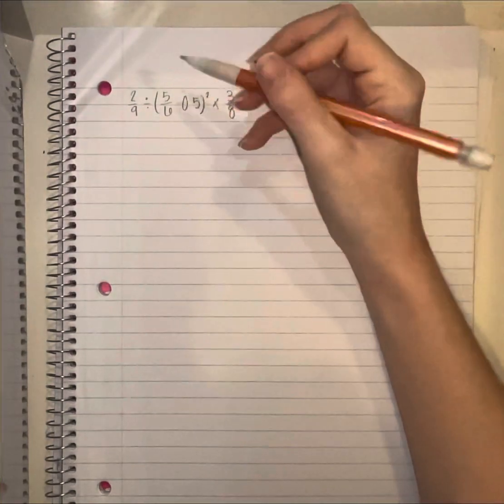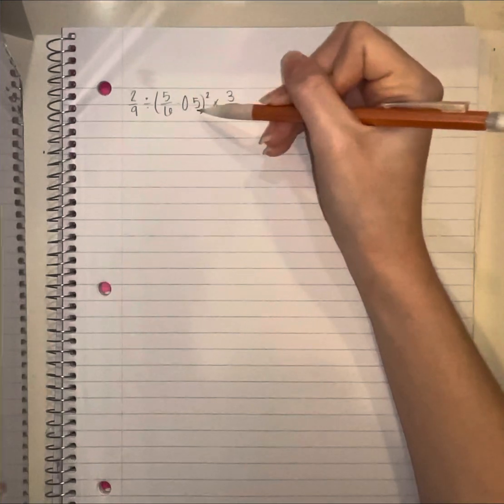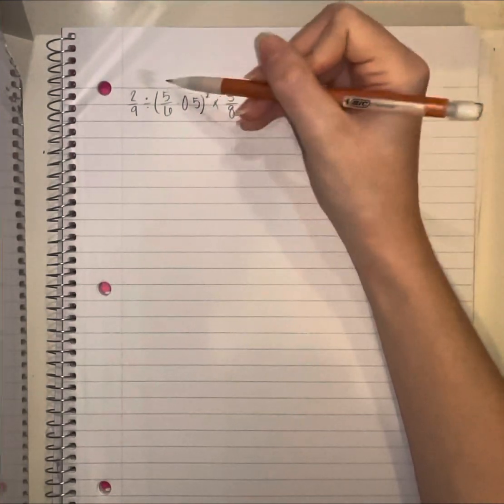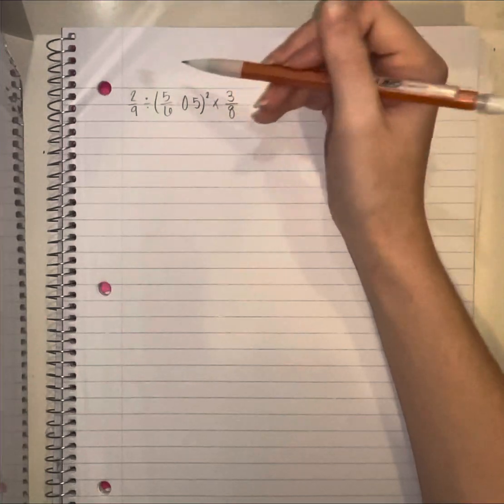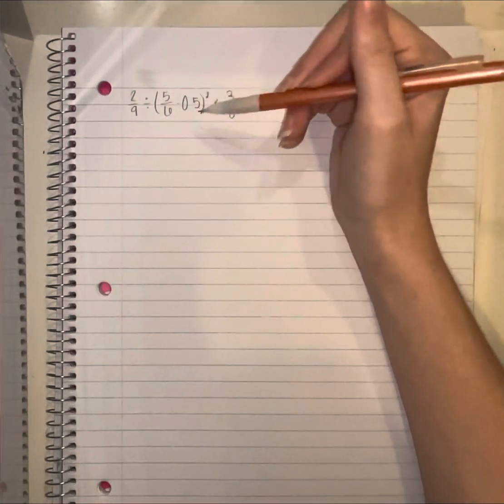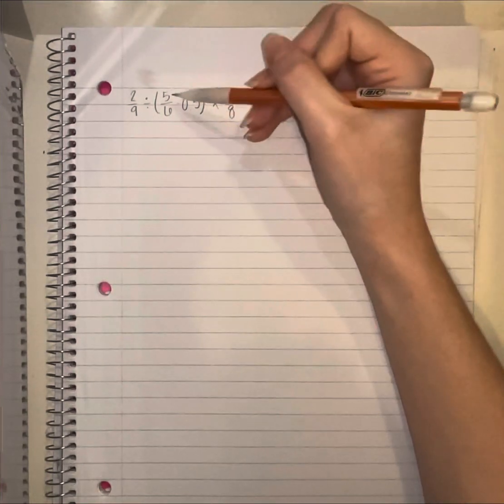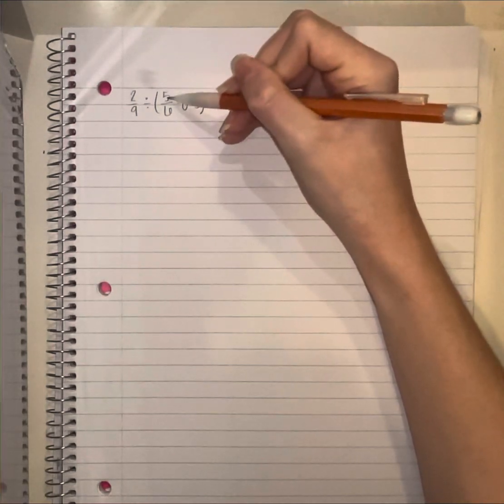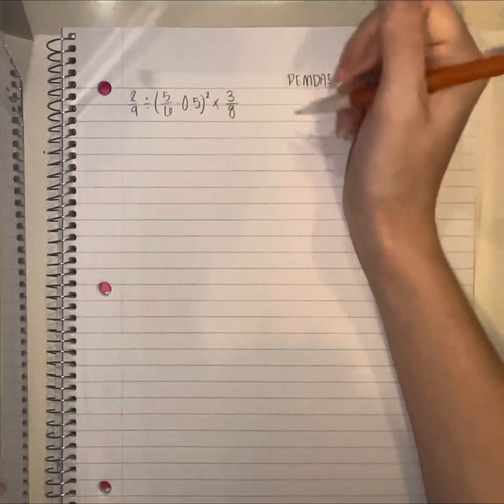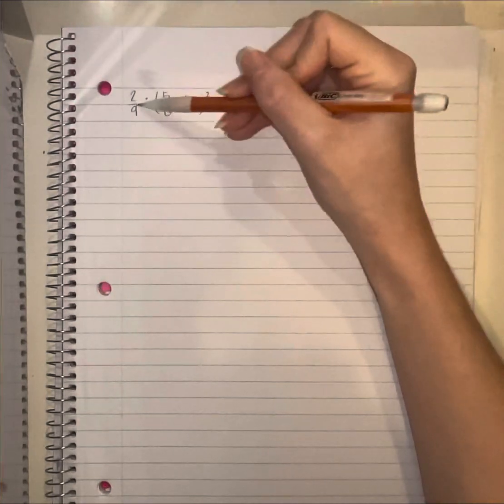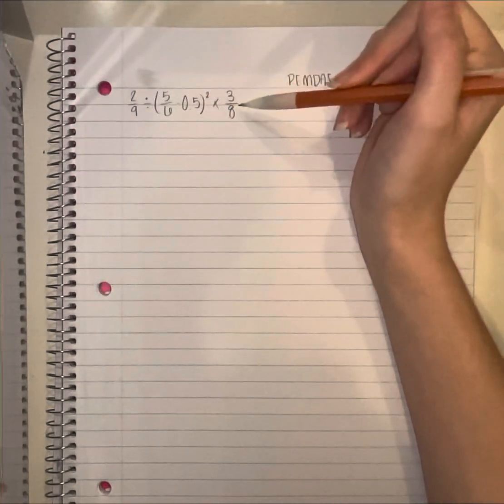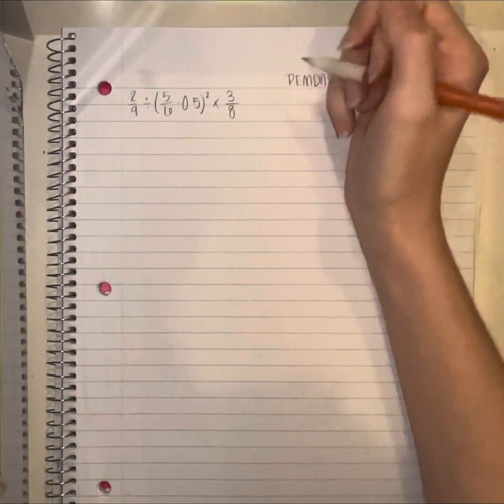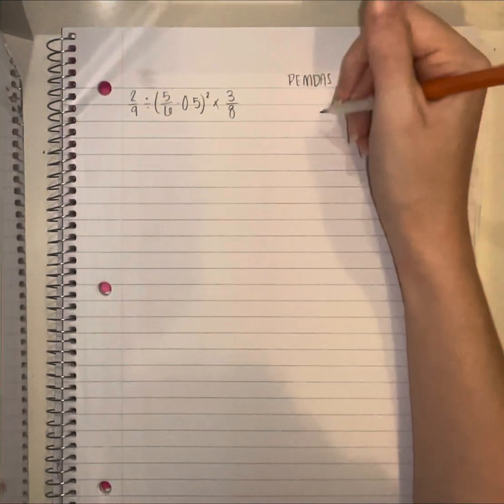So in our parentheses, we have 5/6 minus 0.5 or 5/10. And we know that these are in two different formats, and we have to have them in the same format to be able to subtract them. So we have a fraction and we have a decimal. We either need to turn a decimal into a fraction or a fraction into a decimal. Since the rest of our numbers in our problem are fractions, we're going to go ahead and turn our decimal into a fraction. So we have 0.5.